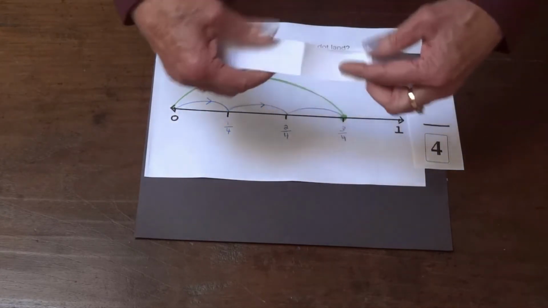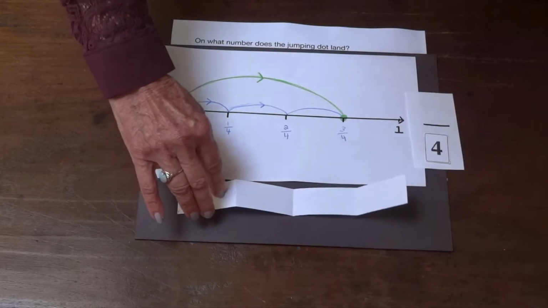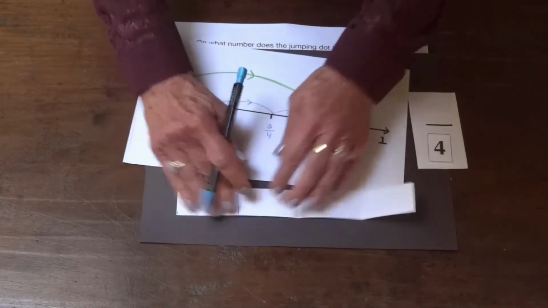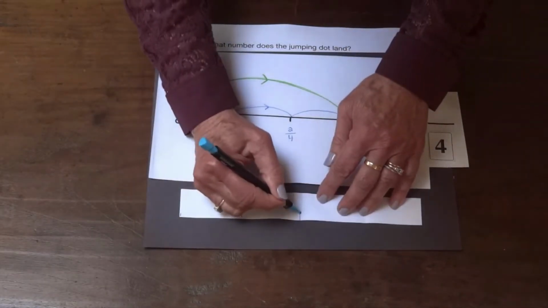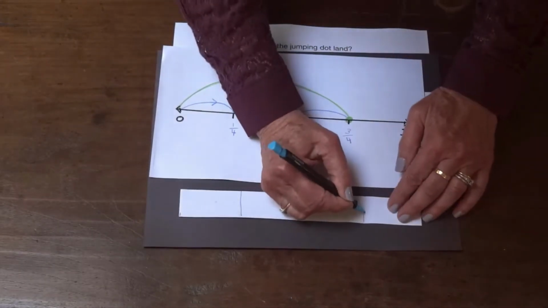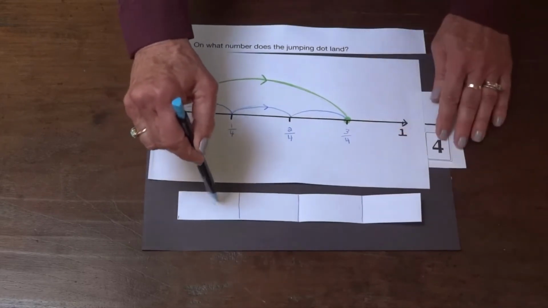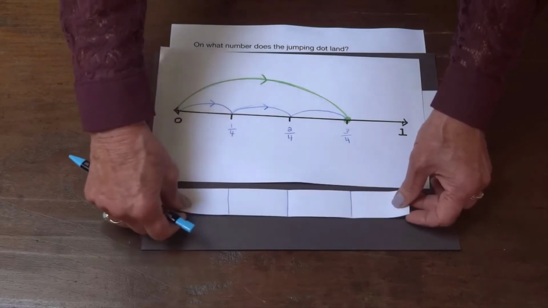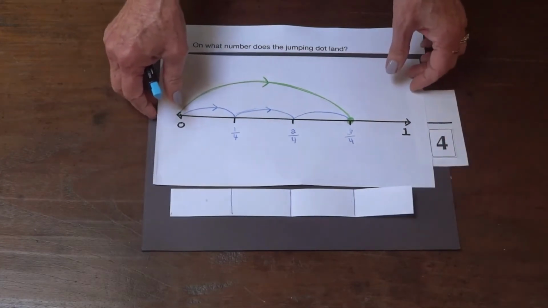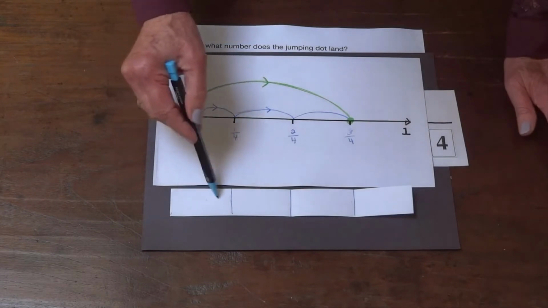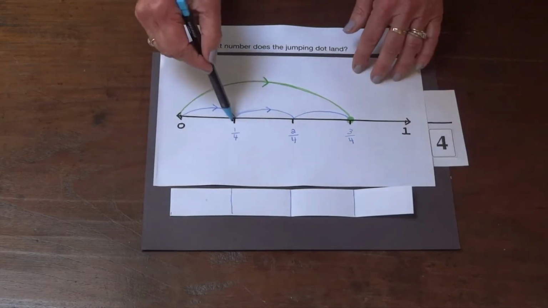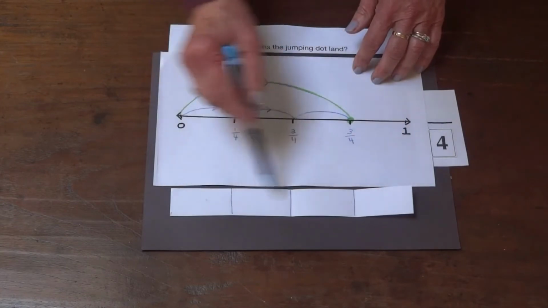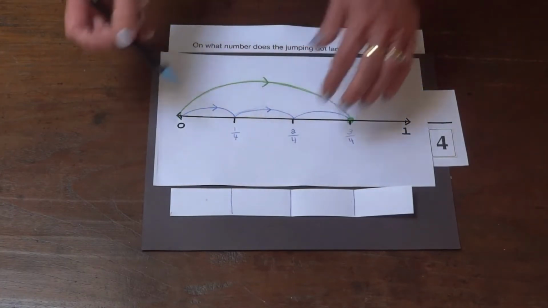I'm going to make them a little darker so you can see them. Here's a part. Here's another part. Here's another fold. And so I have 1, 2, 3, 4 parts here, just like I do on my jumps. But this time, what I'll do is shade in the parts so that they match the jumps on the number line to see how much of this bar I've shaded in all together to match the number line.